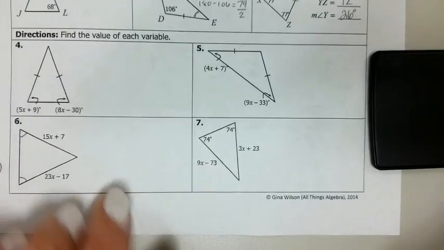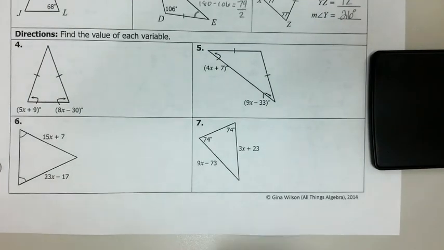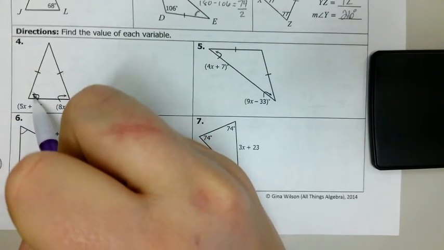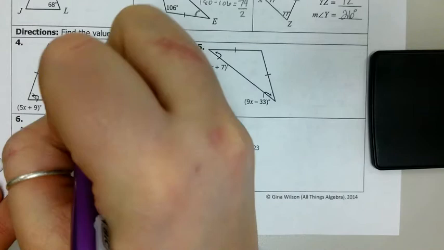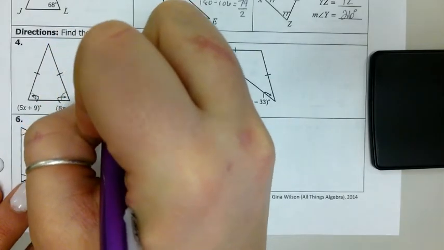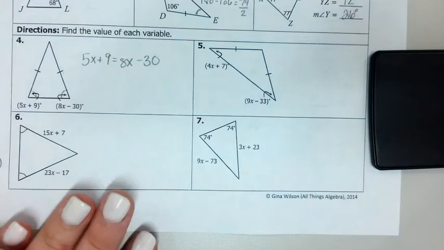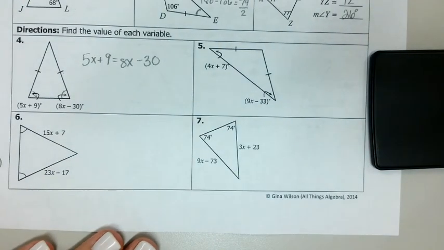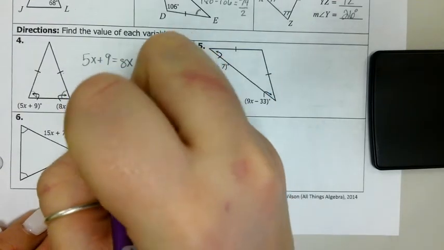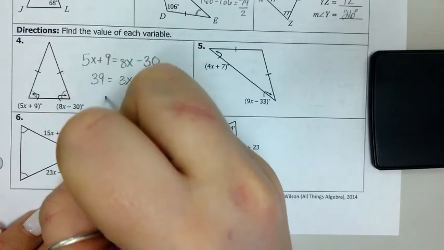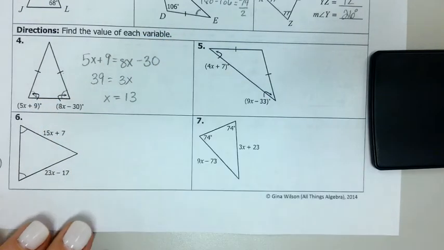So obviously we're going to add some algebra into here. Using the isosceles angle theorem, these two sides are the same, so these two angles would be the same. So we would set them equal to each other to solve for x. We have 5x plus 9 is equal to 8x minus 30. Simplify, we get 3x is equal to 39. X is equal to 13.